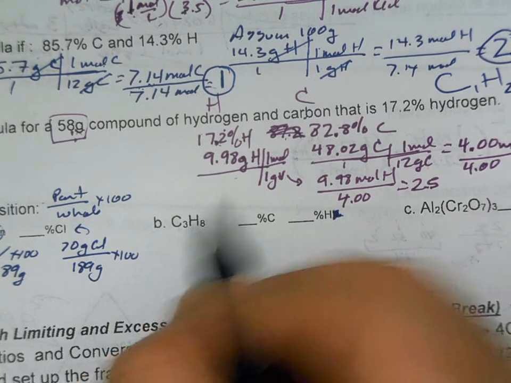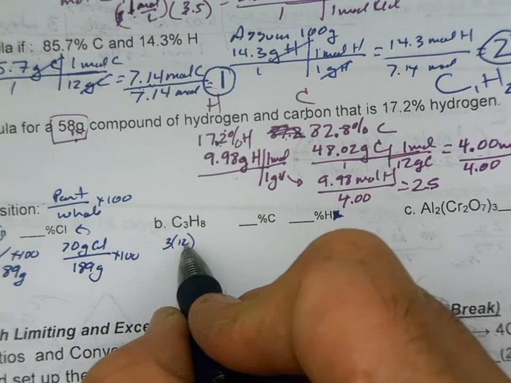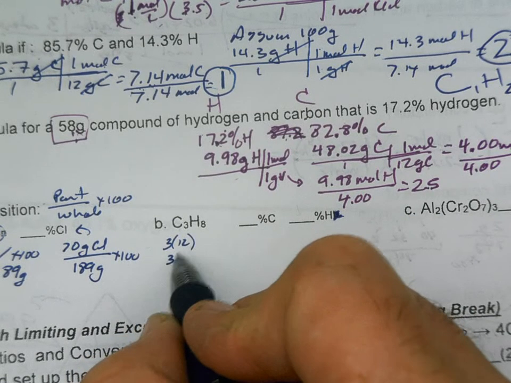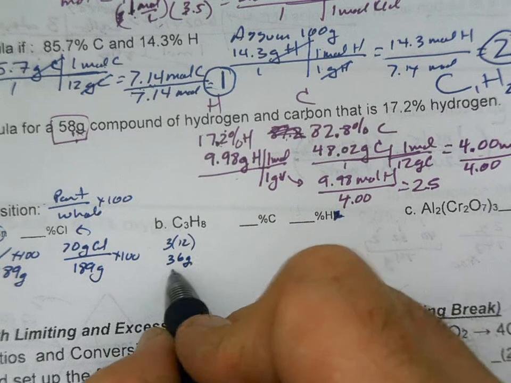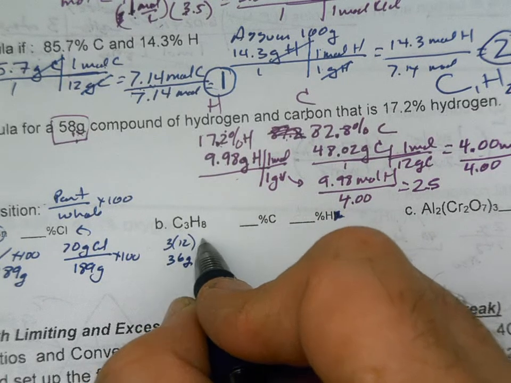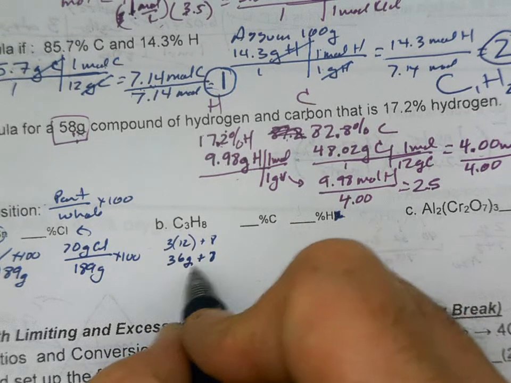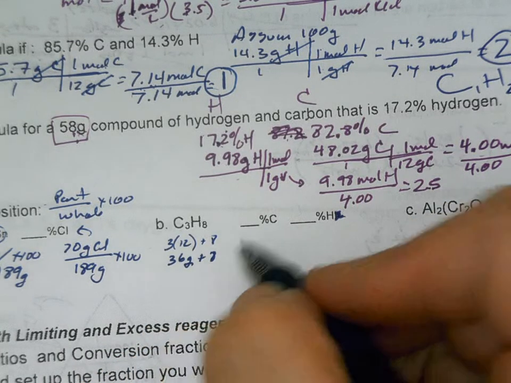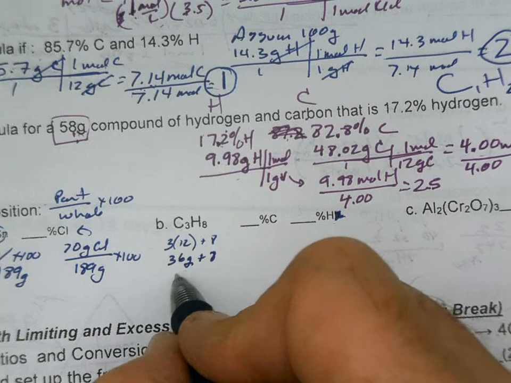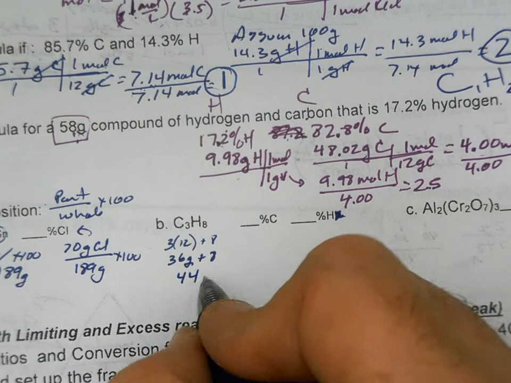All right, we need to find out how much the whole thing is. We've got 3 times 12, which is pretty easy. That's going to be 36 grams. Plus 8 times 1 is just going to be 8. So 36 plus 8, I think that's 44. Let me verify. 44 grams per mole is how heavy.